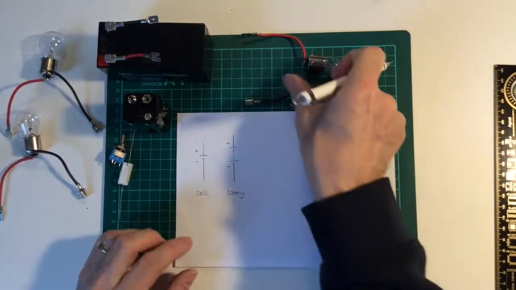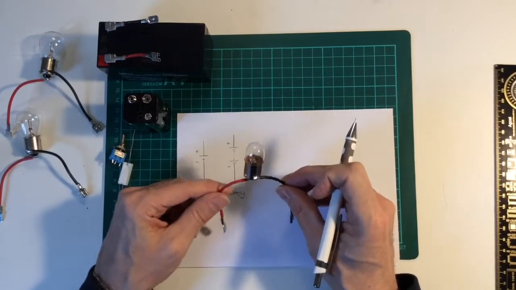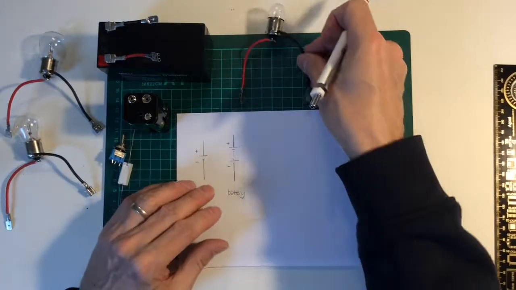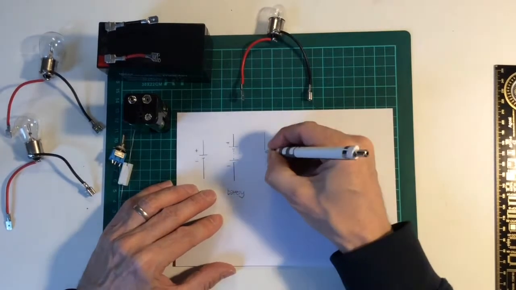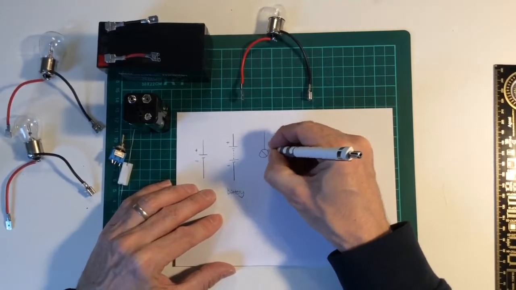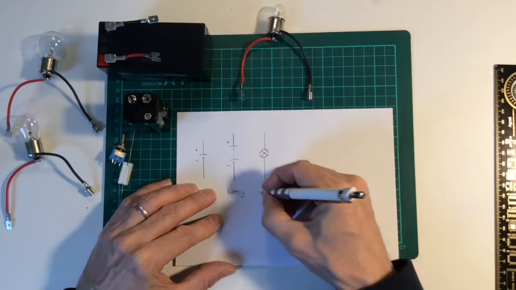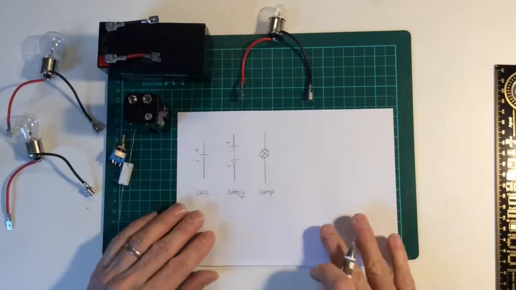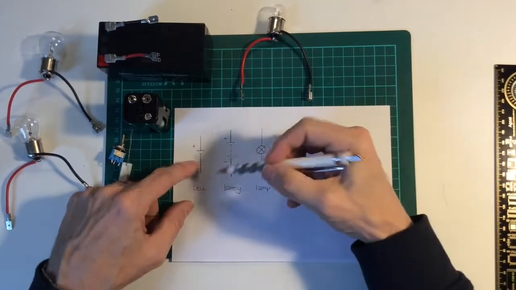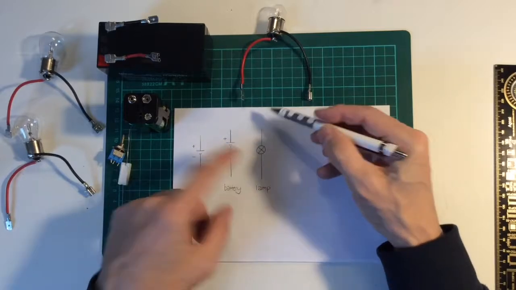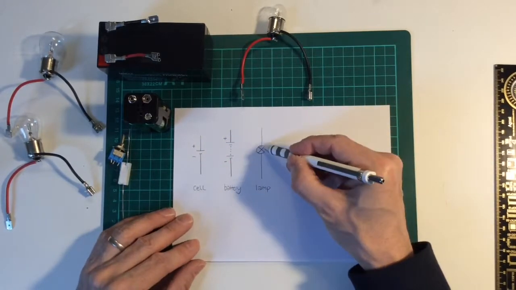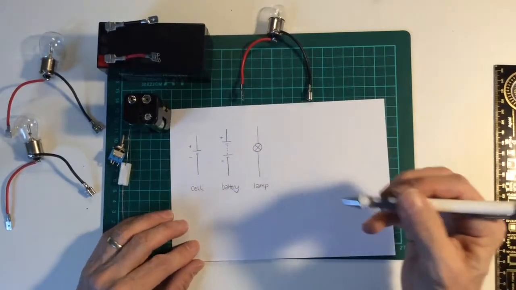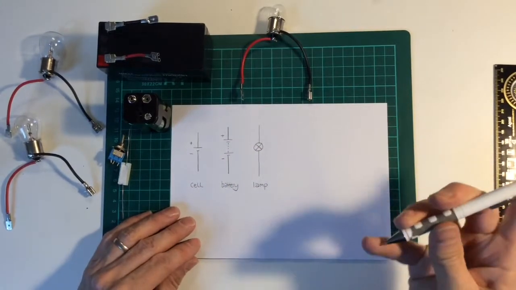The next most obvious component is a light bulb. They come in all shapes and sizes. So these are 2 different size light bulbs, but they all have the same symbol, and it is a circle with a cross like that. And it's either a light bulb or a lamp. You notice all the symbols have got wires sticking out of them. The wires are just to connect them to something else. The actual symbol for the lamp is the circle. The actual symbol for the cell is these 2 lines, but we connect them with wires.